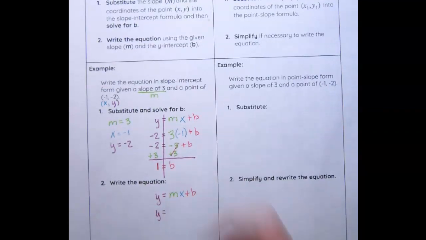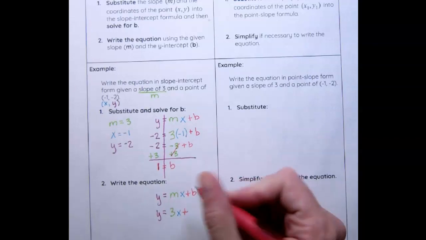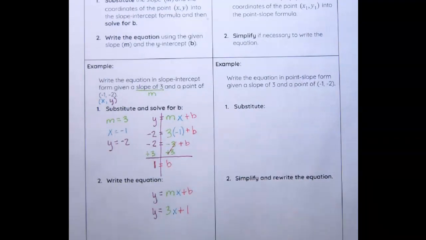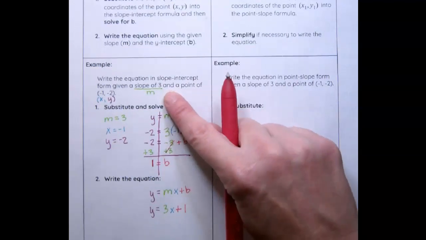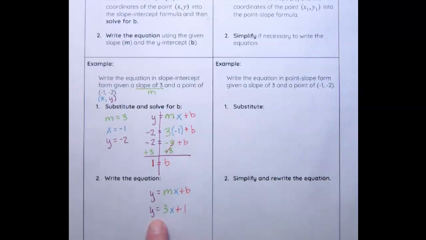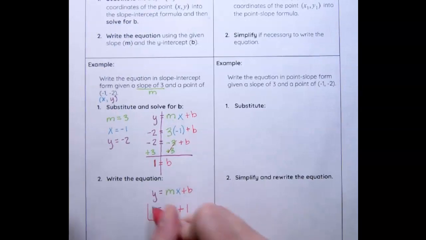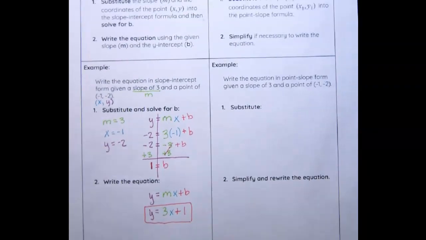I am going to plug my slope in. So m is 3. x is still x because we're not doing it for a specific point. We're writing the equation for all points on this line. And then my plus b becomes plus 1. So the equation, if you're given a slope of 3 and a point of -1, -2, is y equals 3x plus 1. And that is your final answer for that example.